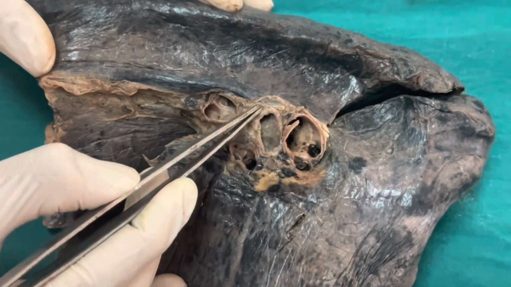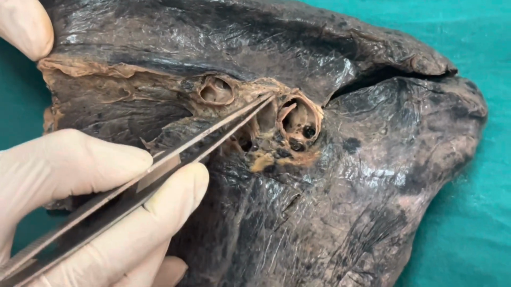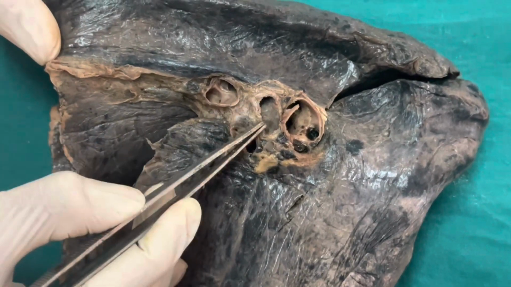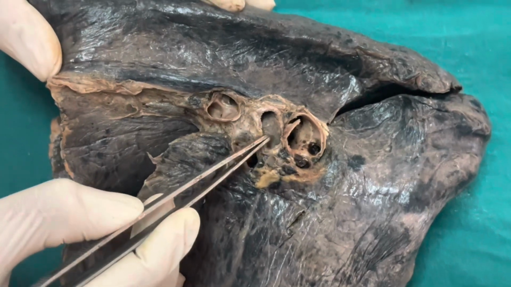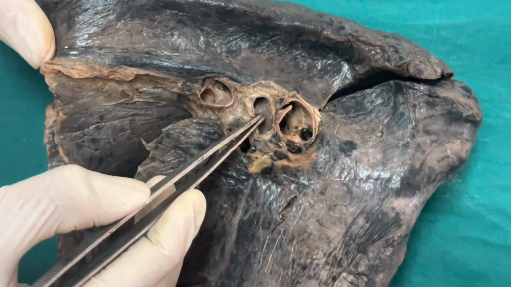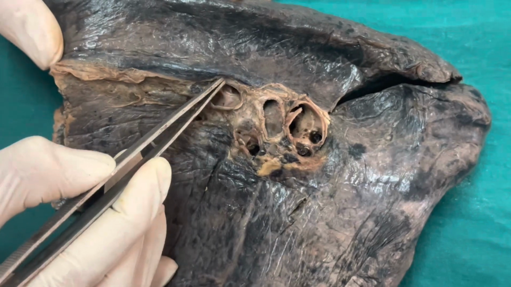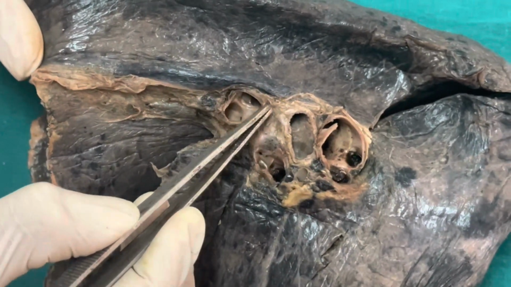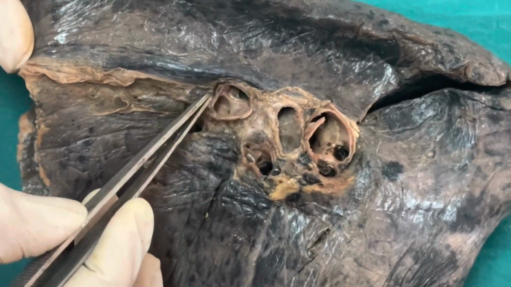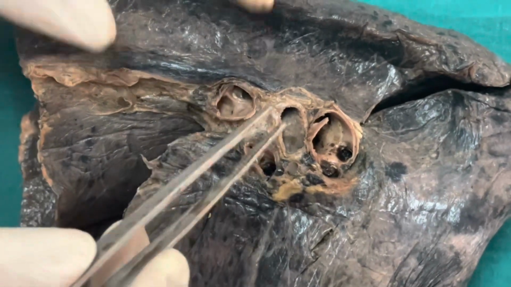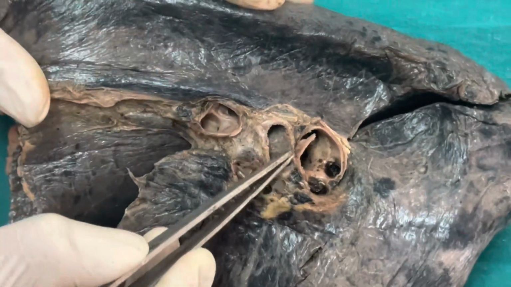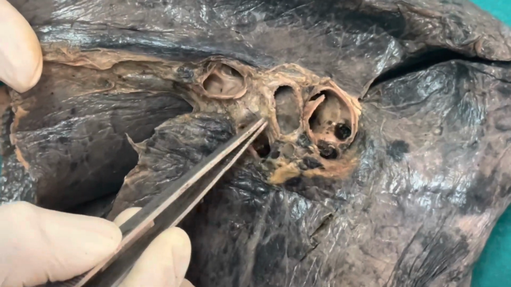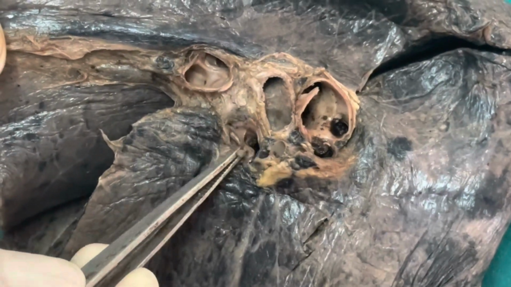Then you will find another lumen just inferior to the pulmonary artery, that is known as the left main bronchus. Then the inferior most lumen is known as the inferior pulmonary vein. And just in front of your left main bronchus, you will find another lumen, and this is of the superior pulmonary vein.